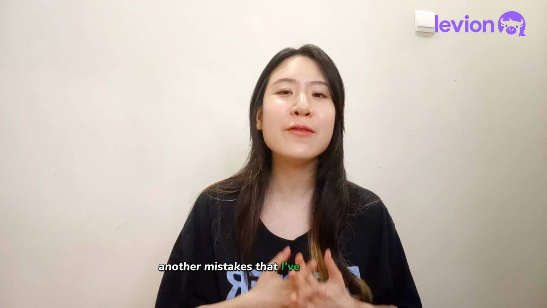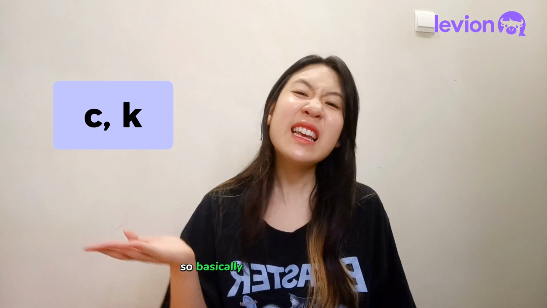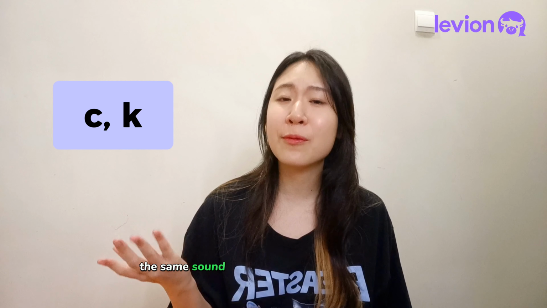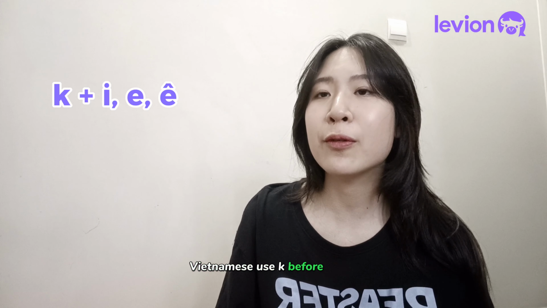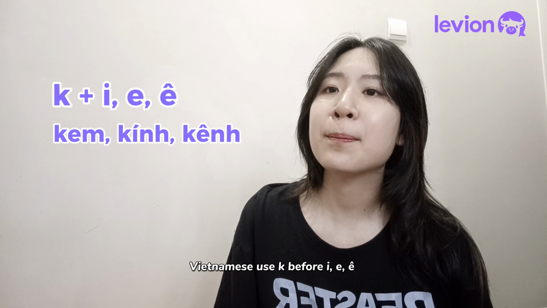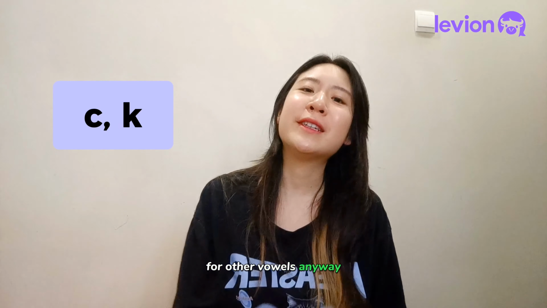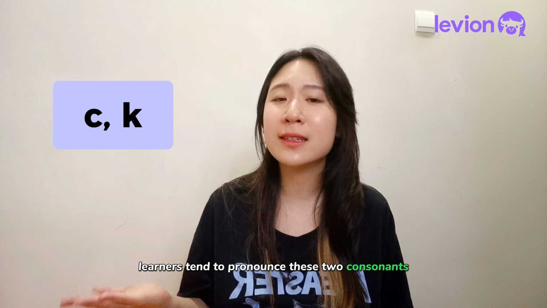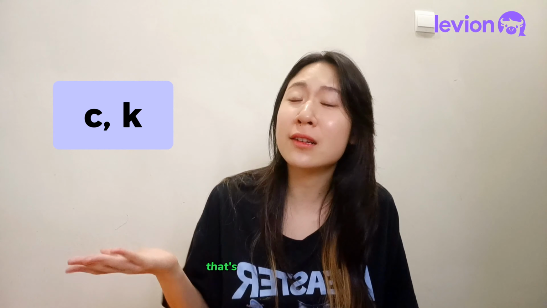Another mistake that I've noticed is when you guys try to pronounce these two consonants, the C and the K in Vietnamese. So basically these two letters have the same sound when they act as consonant. Wait, if they sound the same, then how can I know how to spell the word? Well, Vietnamese use K before E, A, like in kem, kính, kênh, and use C for other vowels. Anyway, so learners tend to pronounce these two consonants the same as in English, but of course that's not correct as well.